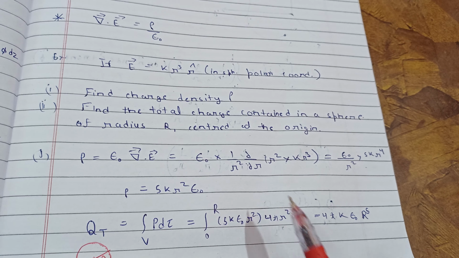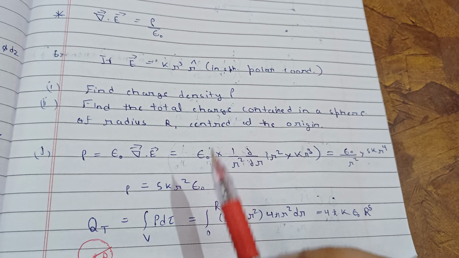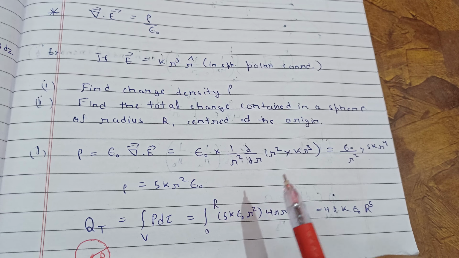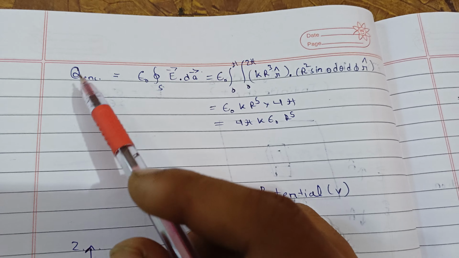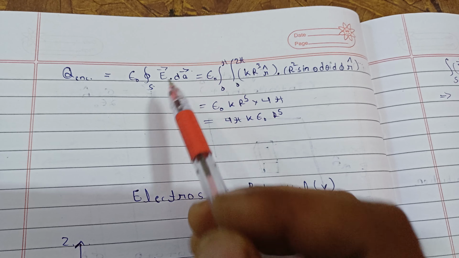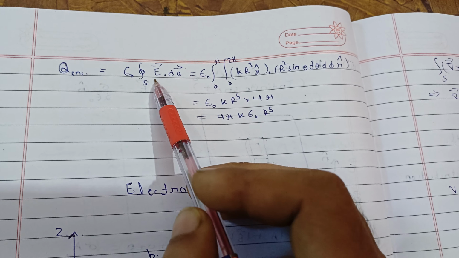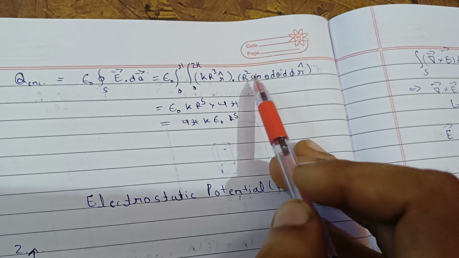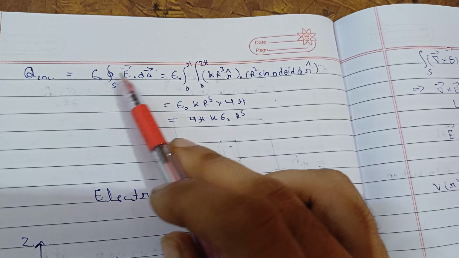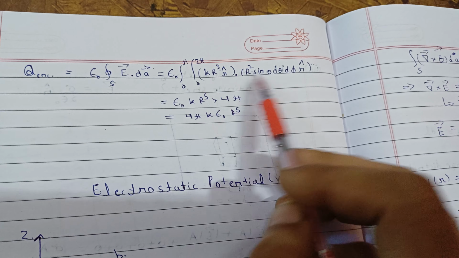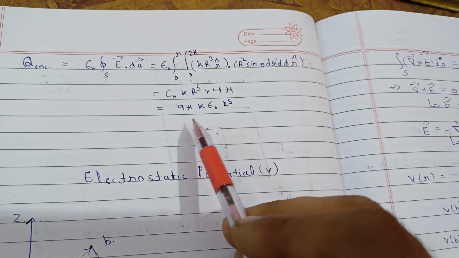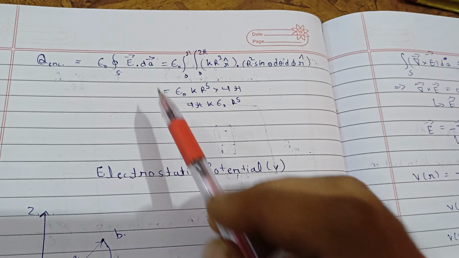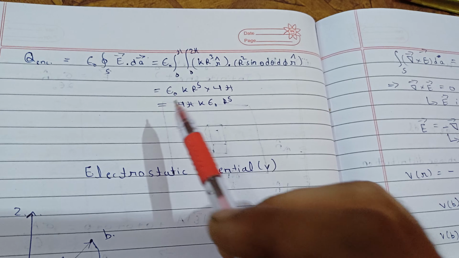Now see, you can also use the integral form of Gauss law here. How can we do that? If you need to find the total charge, you can use this formula: total charge divided by epsilon naught equal to flux. So E dot dA, E is given, and you know the area element will be r square sin theta d theta d phi r cap. So you can directly use this formula to find Q enclosed, the total charge enclosed. You don't need to find the charge density first. So that's how you can do it if E is given and you know the area element.